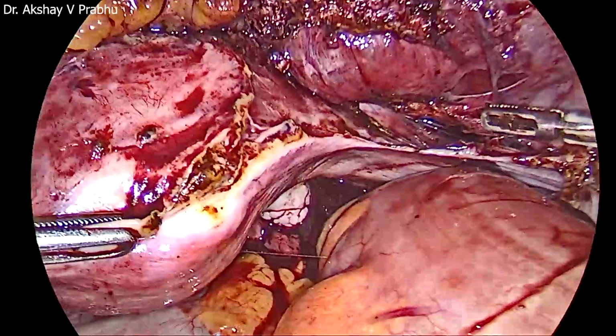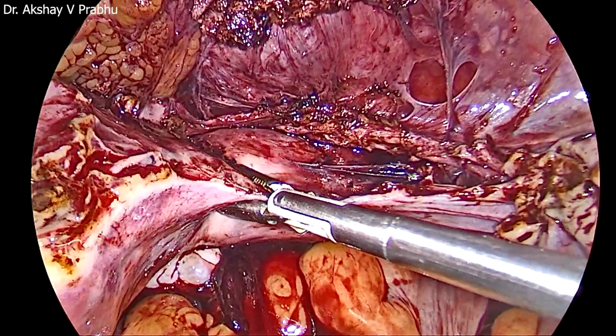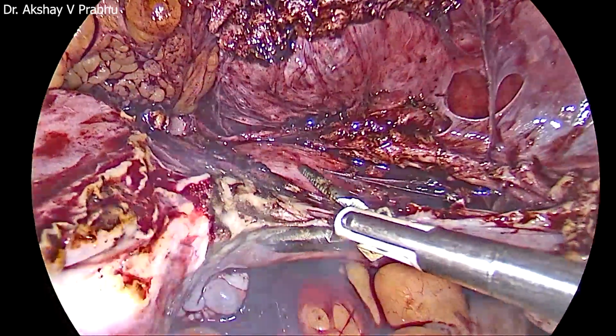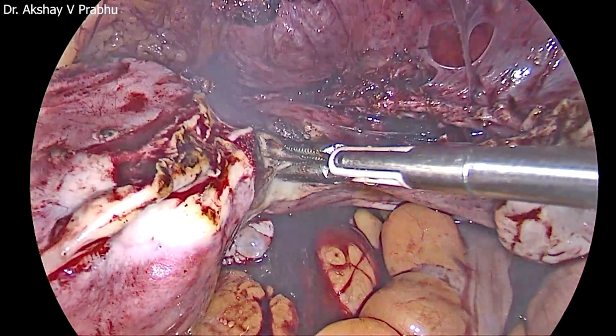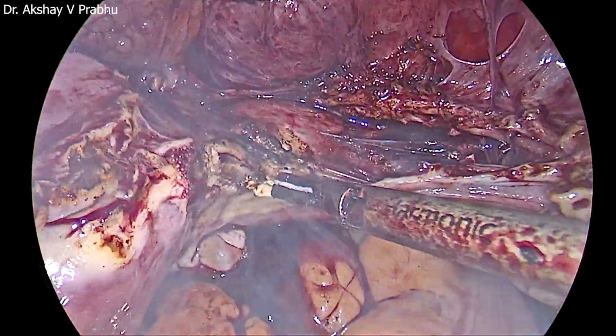Cardinal ligament and the collaterals of the uterine. Now the right side is very clear, more clear than the left side. You can see the junction between the cervix and the uterus where the uterine will be hiding. You can just cauterize it and then cut it with the harmonic scalpel. And with this, the entire adhesions are removed.